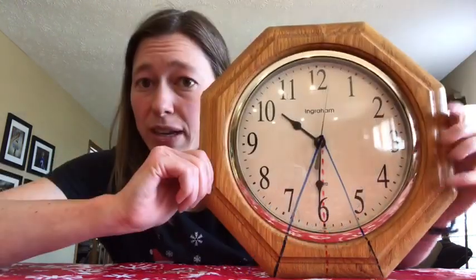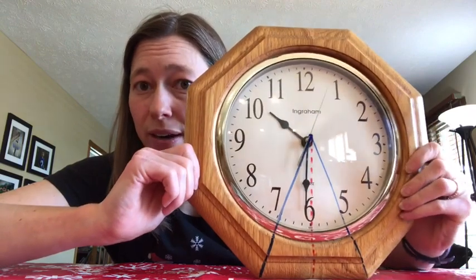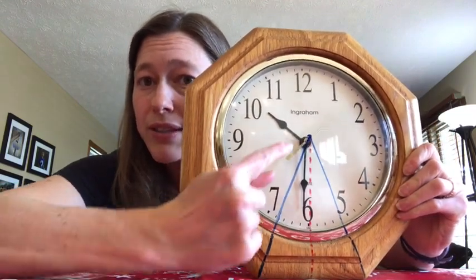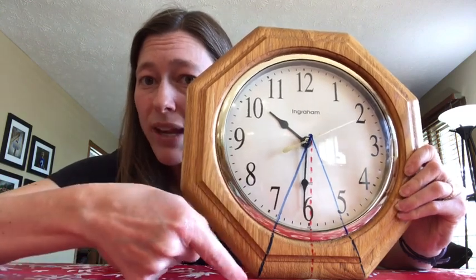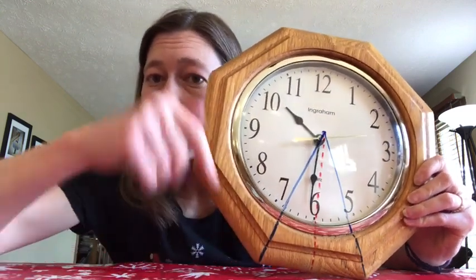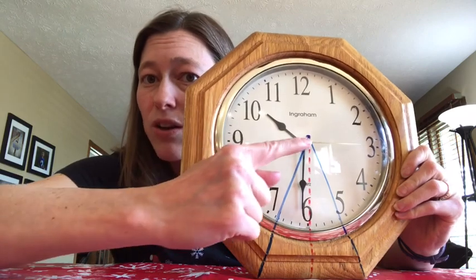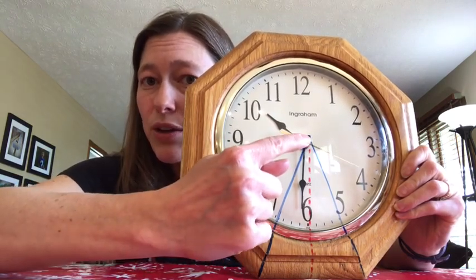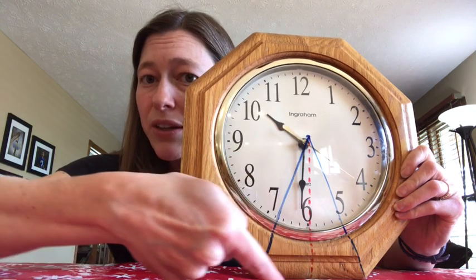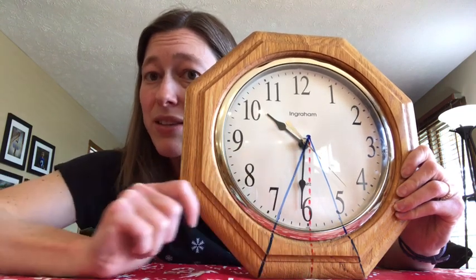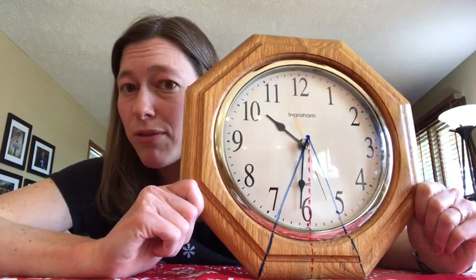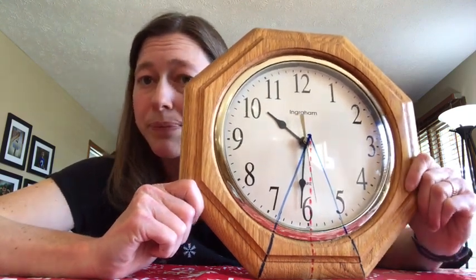Oh, I forgot to tell you a couple things. From the center to a point or vertex on the octagon, that's called a radius. And from the center perpendicular to one of the sides, that's called the apothem. Okay, so just a couple of vocabulary words for you.